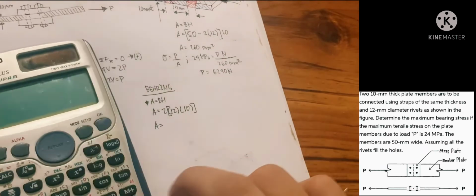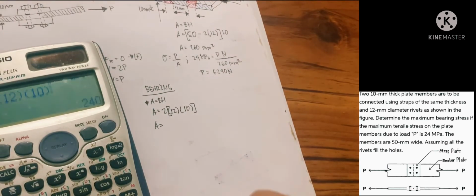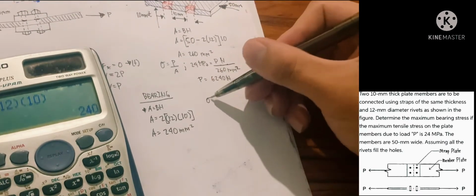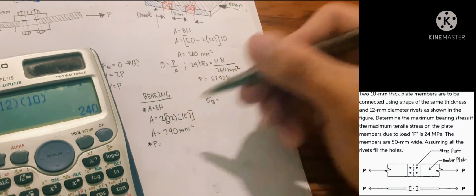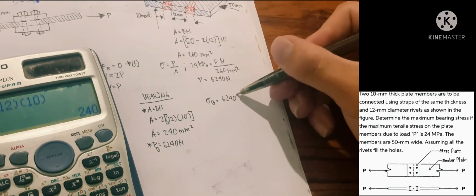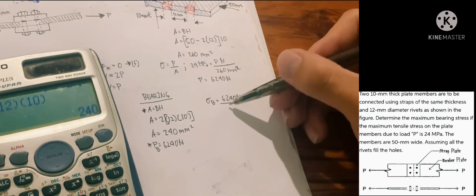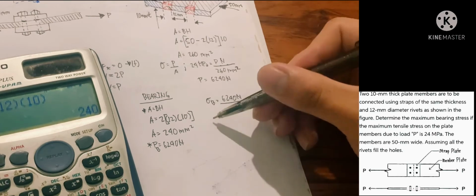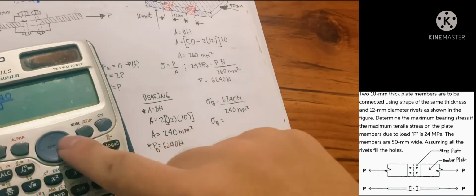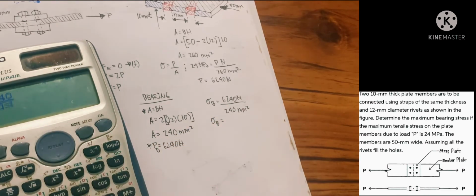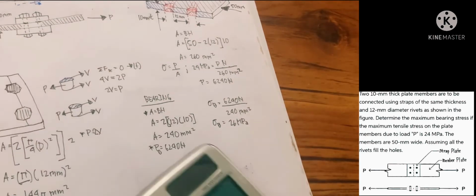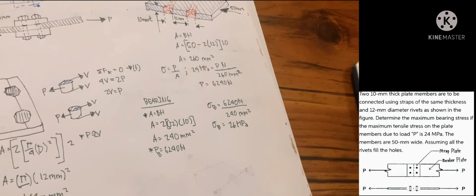So we have here our area of 240 millimeter squared. The area of the red is simply base times height, and I multiplied it by 2 because there are 2 rivets. So use the same load that we calculated using the maximum tensile stress, since as we can read, it is the maximum tensile stress, meaning the load that we calculated is the limitation for our normal stress, so that the plate will not break.